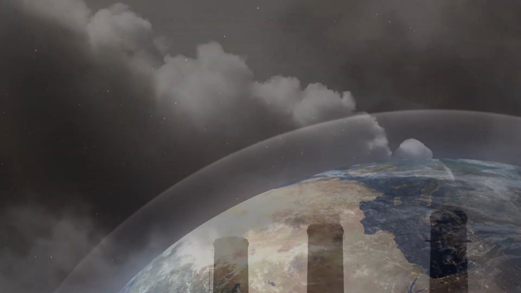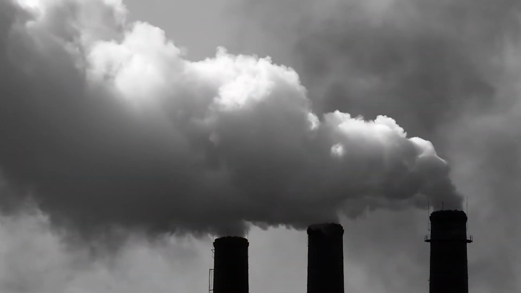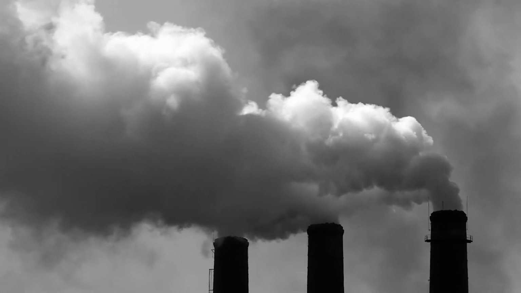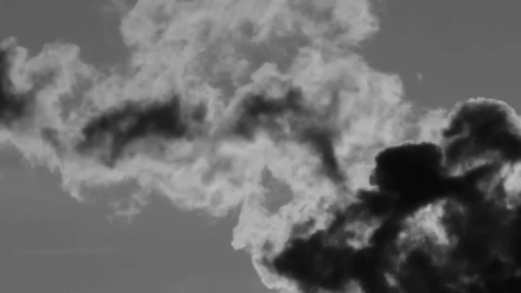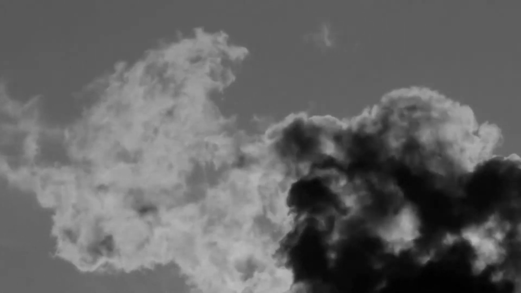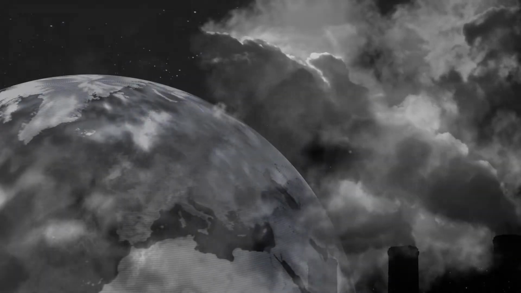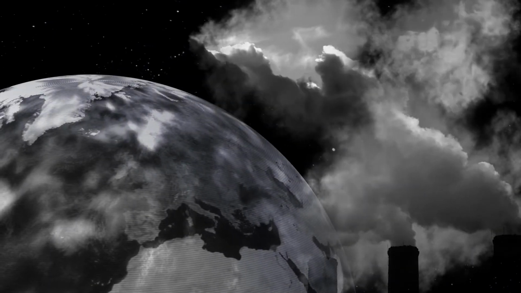When we burn fossil fuels such as coal, oil, and gas, we're emitting more and more greenhouse gases into the atmosphere. Consequently, the blanket surrounding the Earth becomes more efficient in keeping the globe warm, and therefore the temperature rises. This is exactly what has happened in the past several decades.